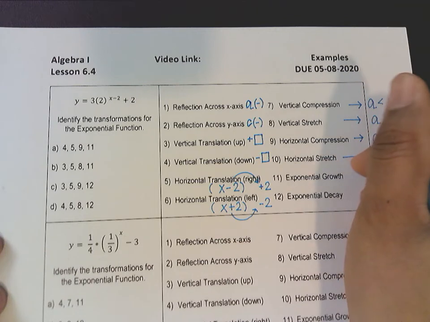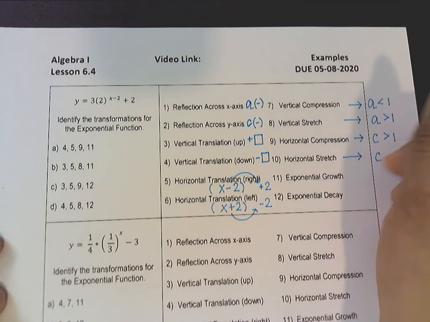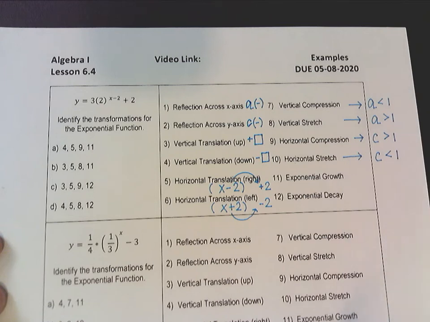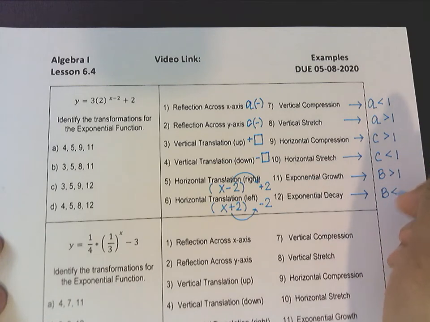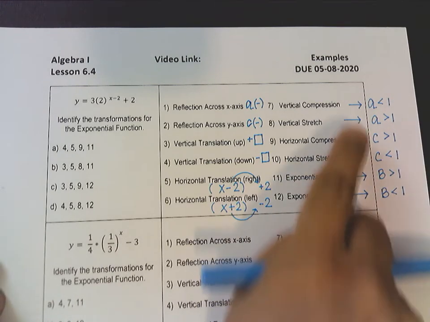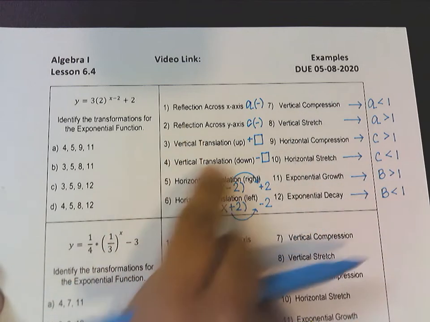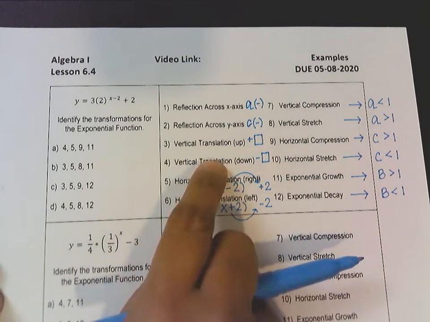And in a horizontal stretch, my C value is less than 1. In an exponential growth, my B value is greater than 1. And in an exponential decay, my B value is less than 1. So I tried to keep all the variables on one side and made it simple on this side.